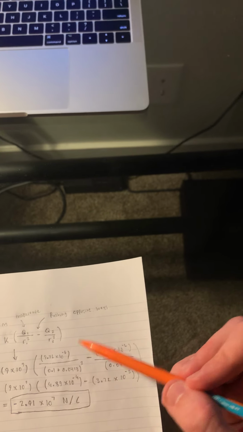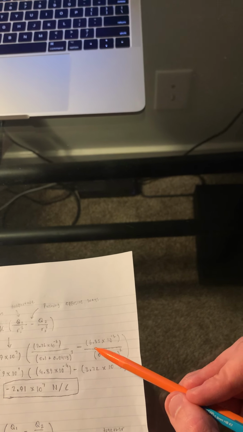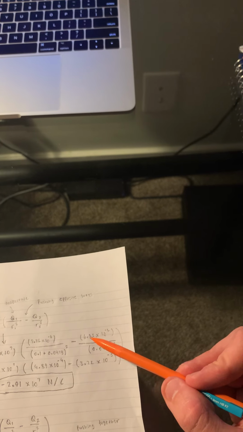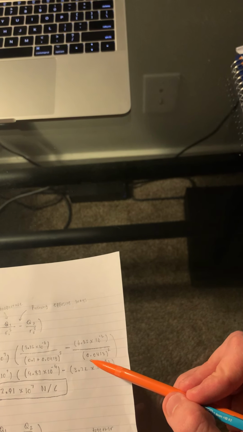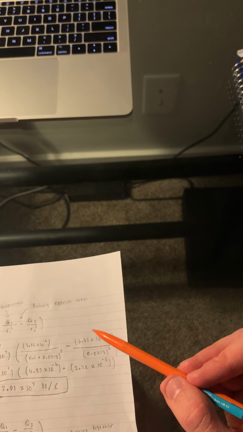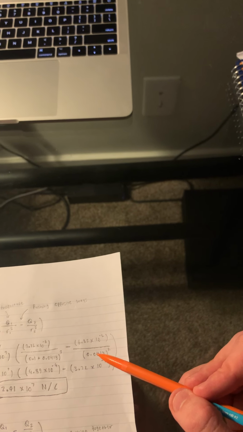And you square that, and we're subtracting 6.35 times 10 to the negative 6, which is our second charge, over 0.0413 squared, which is the distance from our charge 2 to our test charge.